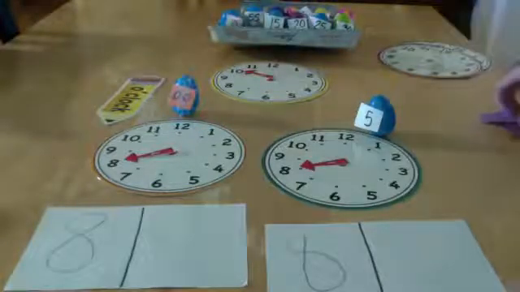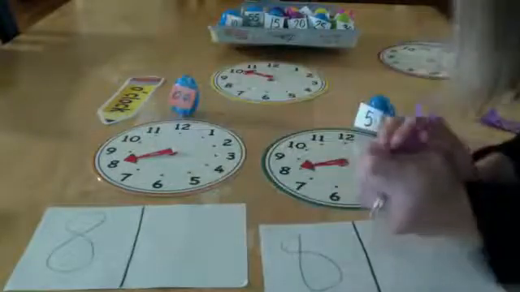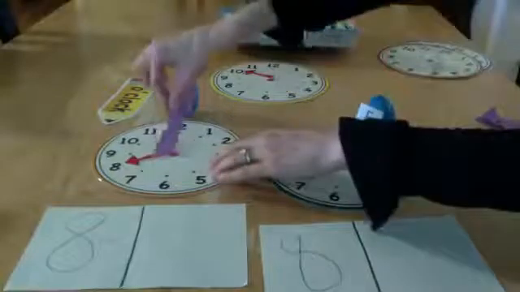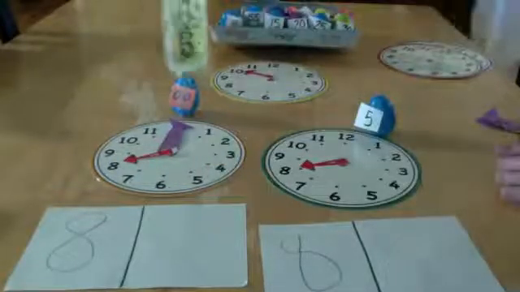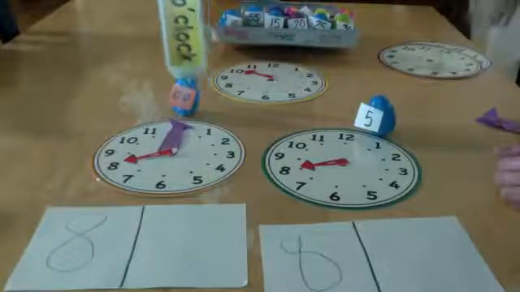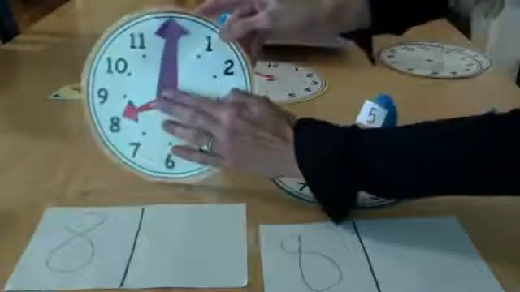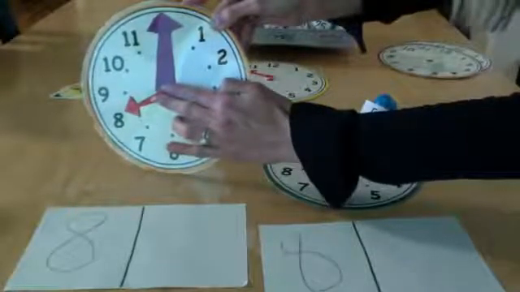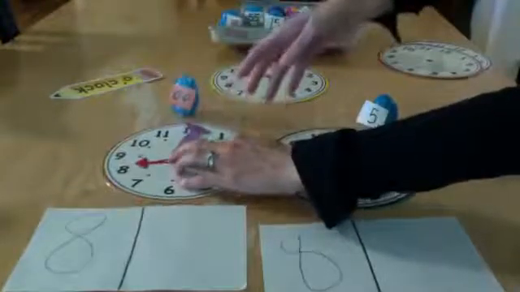So I said our time was 8 o'clock. Well, 8 o'clock is super easy to show because we've already got our hour going to the 8. And then we just have to put our long minute hand up here pointing to the 00 or the o'clock. So I'll hold it up, maybe you can see it better. So our short hand is going to the hour, the 8. The long hand is going straight up to the o'clock.